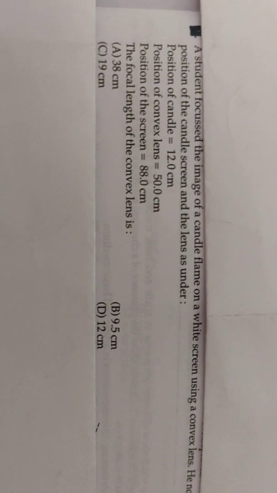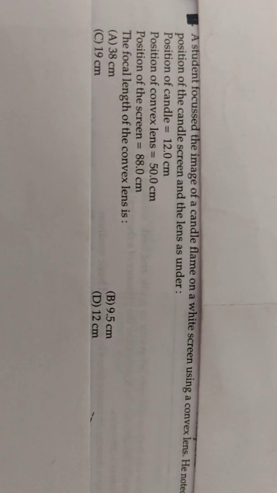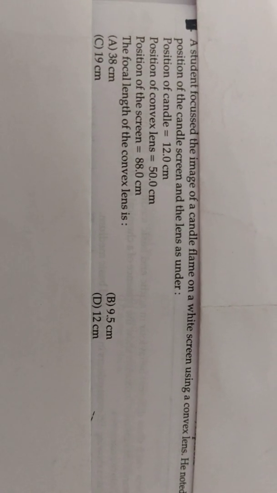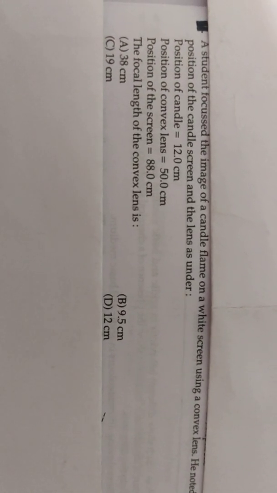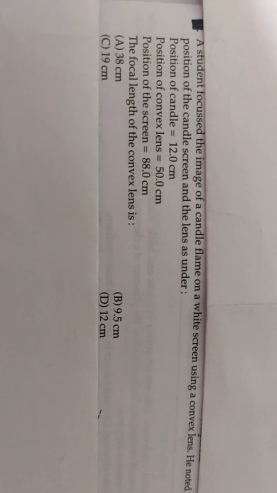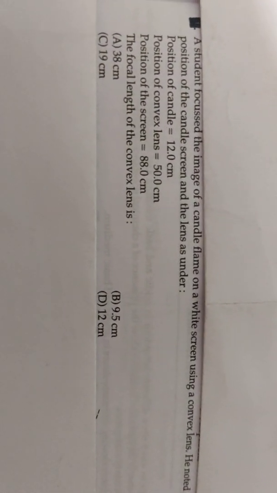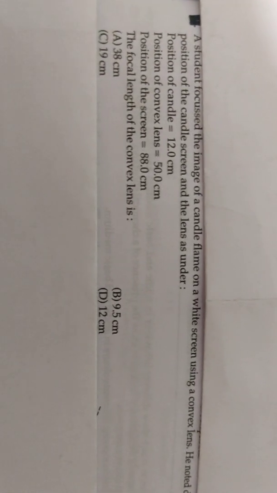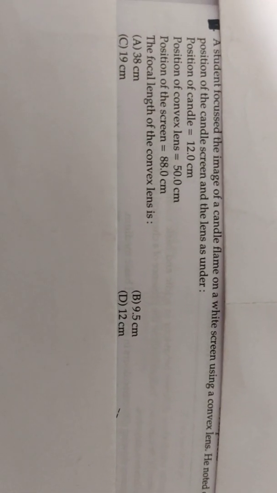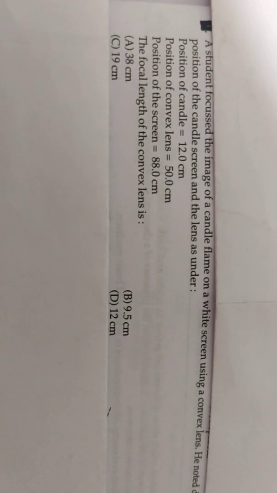So these two distances are equal from the lens. The object lies on the left hand side and the image lies on the right hand side. And this is possible only when the object is placed at 2f, when a real, inverted, same size image is formed at 2f behind the convex lens. So it means u is equal to v. When we remove the negative sign, u is equal to v is equal to 2f. So f will be half of u or half of v. So half of 38 will be 19 centimeters. So C is the correct option.